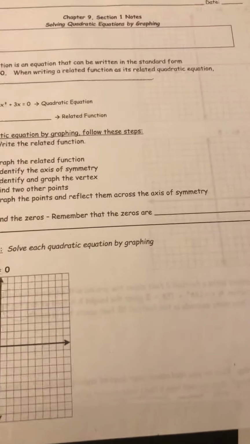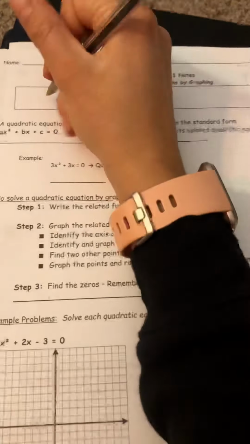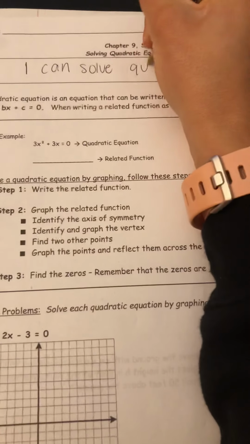We're going to get into chapter 9 today, and it is solving quadratic equations by graphing. And our learning target is just that. I can solve quadratic equations by graphing.